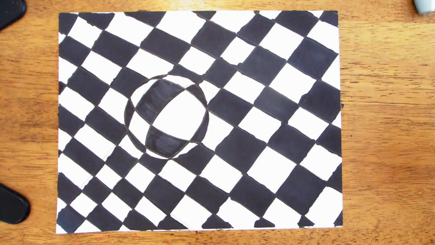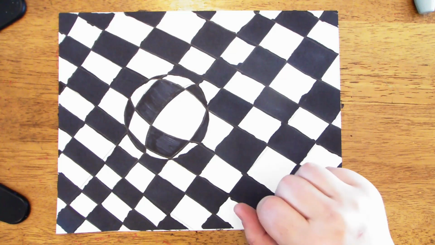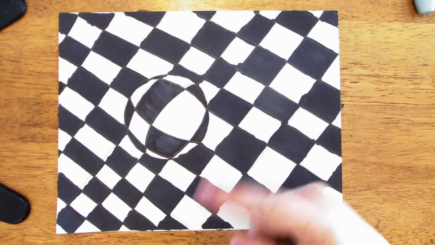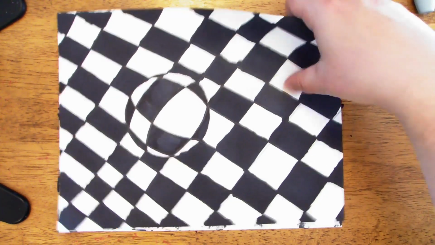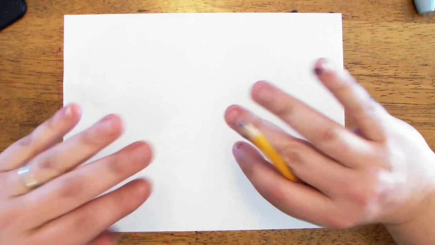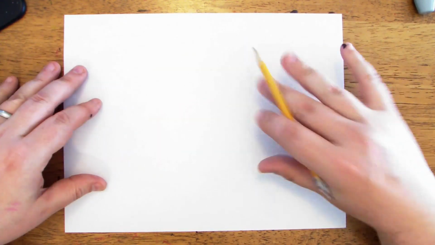But now I want to show you another optical illusion. Now you don't have to do both of these, obviously, but if you'd like to challenge yourself and try one that's a little bit different, this is actually my favorite one to draw. Let me move this guy out of the way and get a new piece of paper here. Now this optical illusion is going to make my paper look almost like folds of cloth. It's a really wavy illusion. It's a really neat one to do.